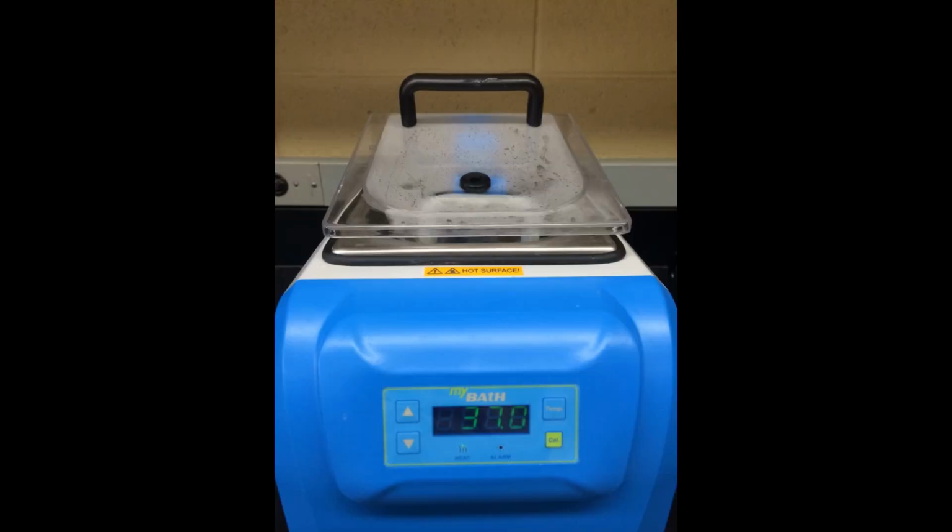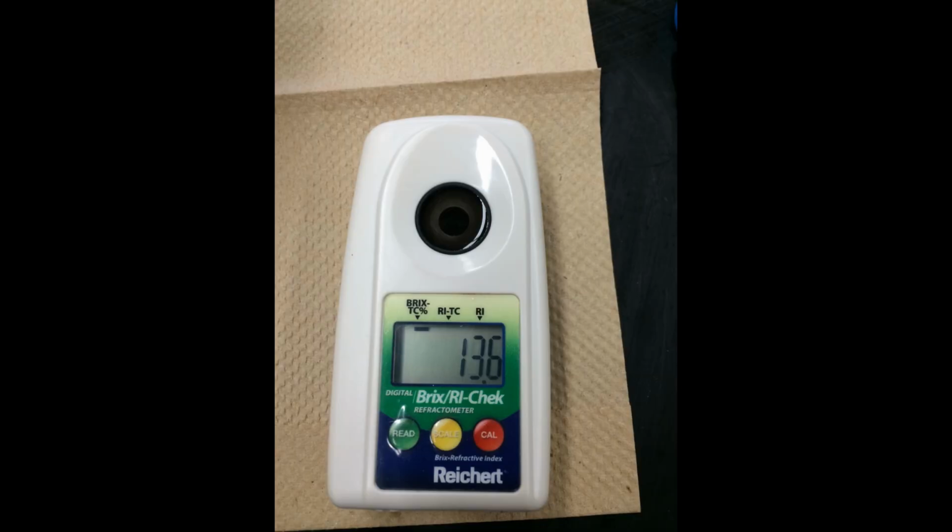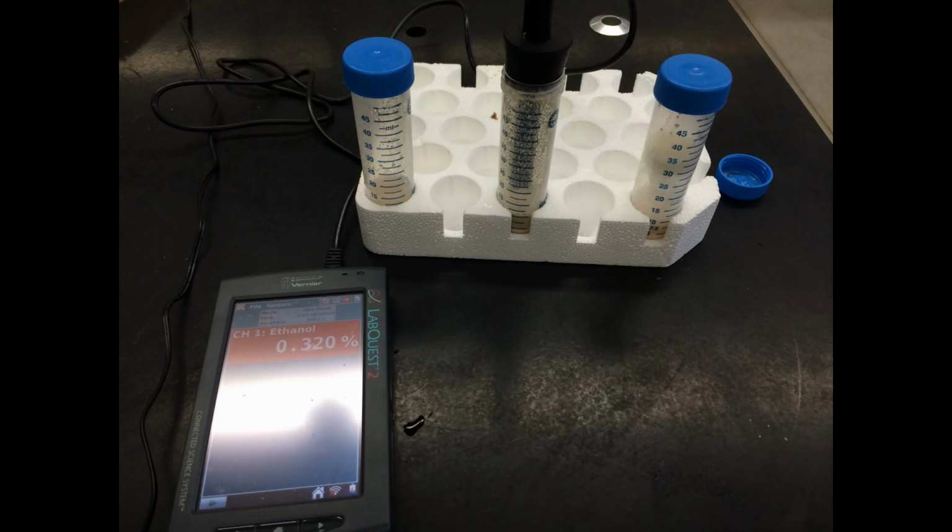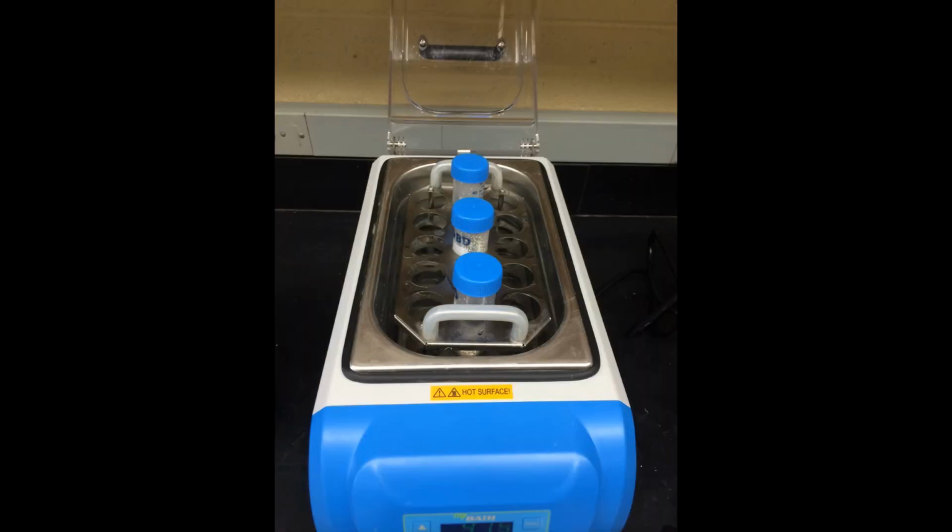Make sure the common water bath is at 37 degrees Celsius. Then place the Falcon tubes within for 2 to 3 minutes. Make sure to loosely screw on the caps to the tubes. It is important that the tubes not be airtight for fermentation. Take a first measurement using the refractometer to measure glucose and the ethanol probe to measure ethanol percentage. Record the data, then return the tubes to the warm water bath.